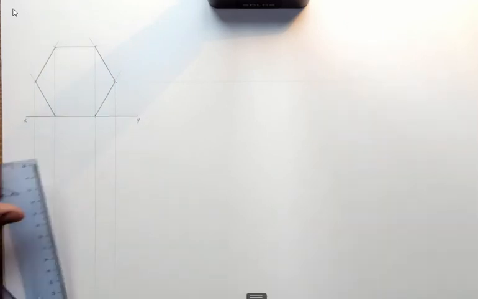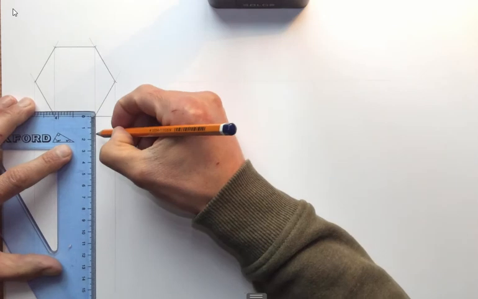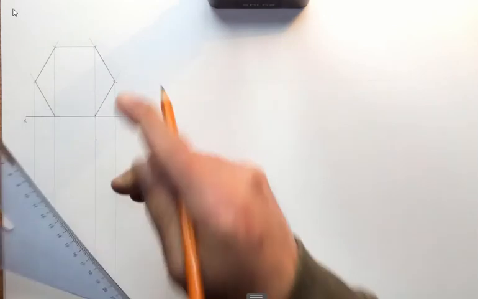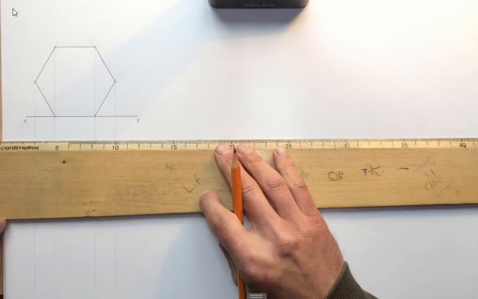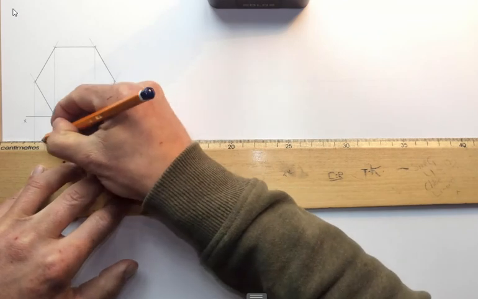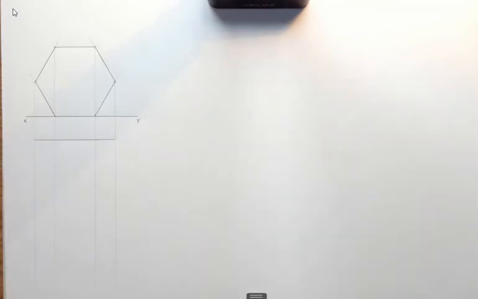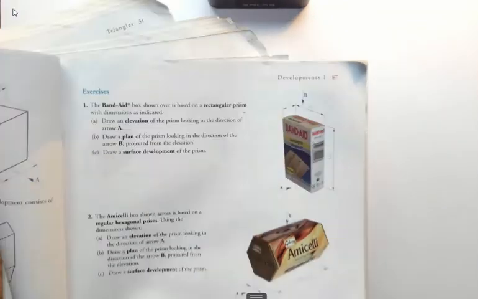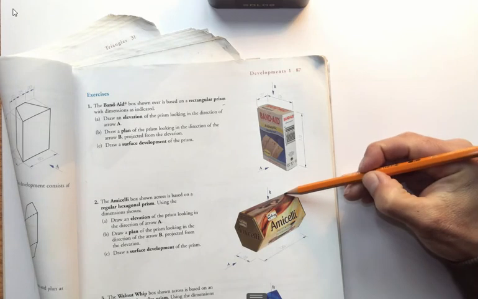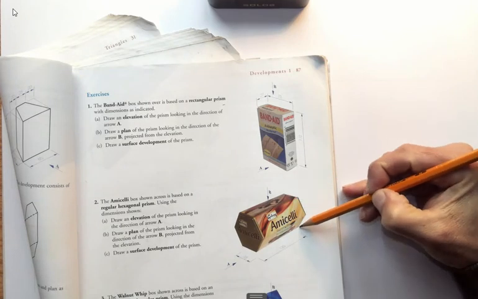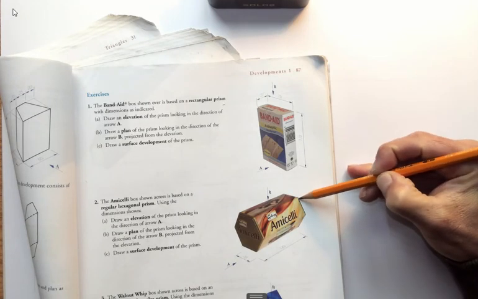To start the plan, we always step down 20 millimeters. And I've drawn in the first line of the plan. The line I've just drawn represents this back surface. So the back hexagon.